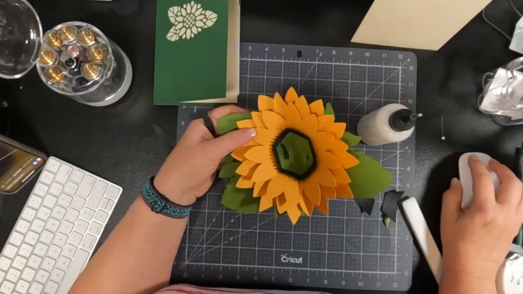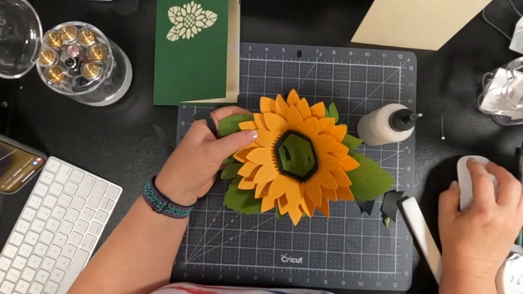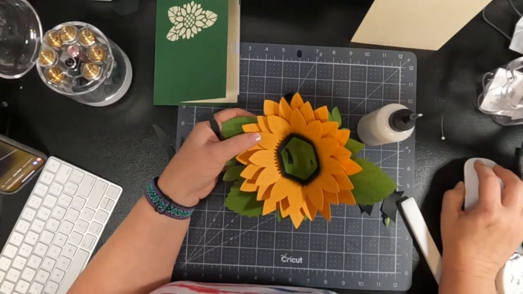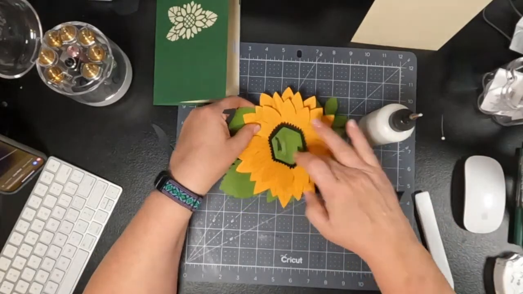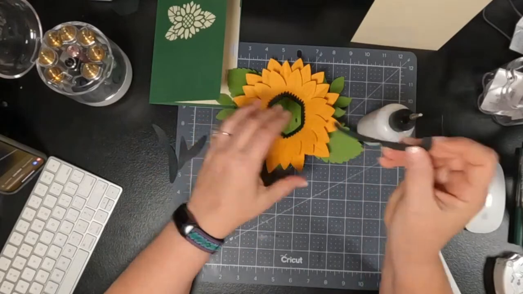Let's see. It told me to do that though. Doesn't matter. I'm going to leave that blank for now. I can glue those back in. We're going to work on this piece.